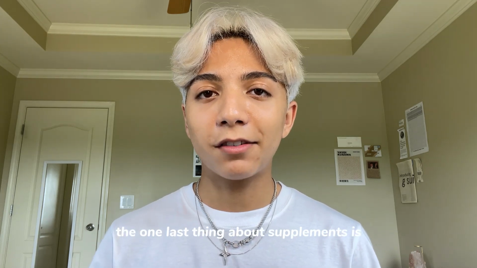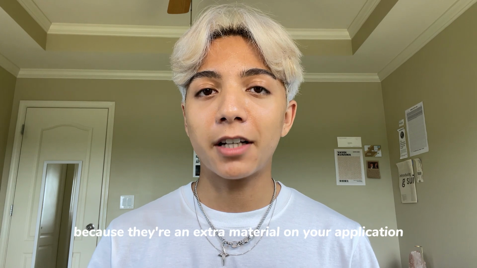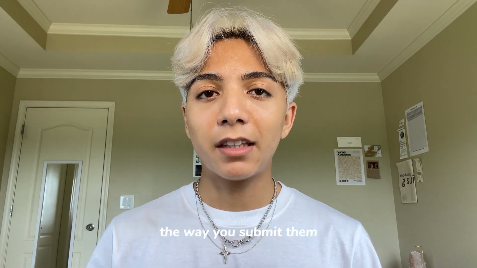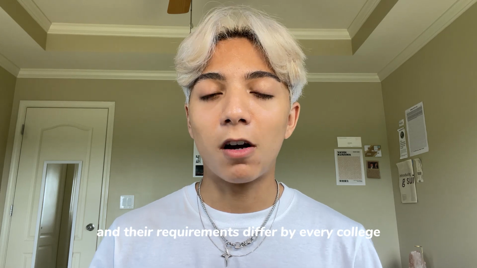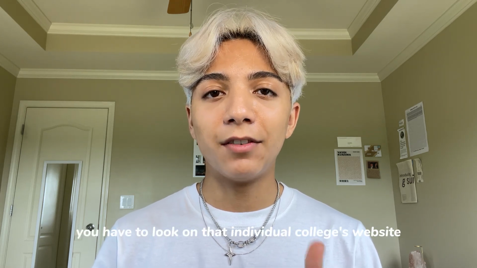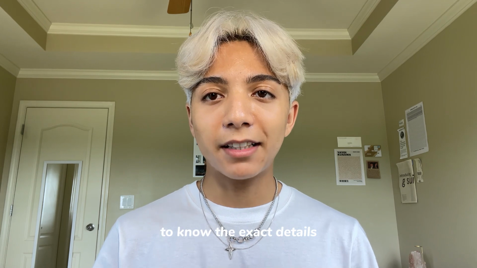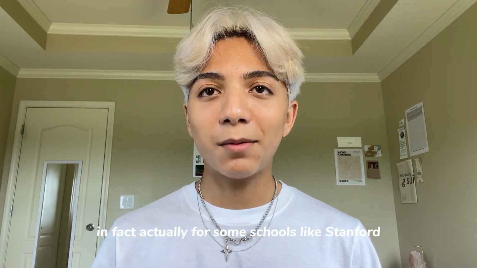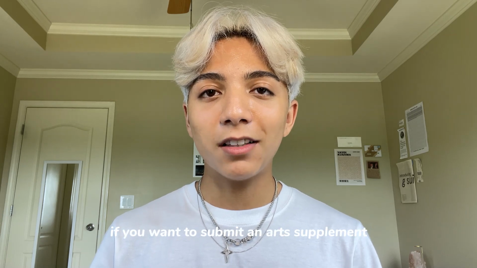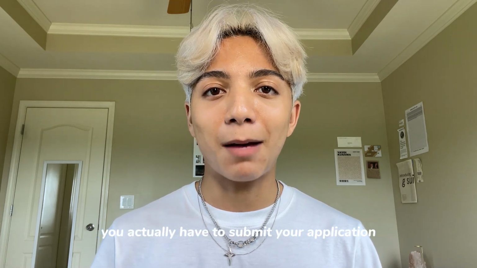The one last thing about supplements is because they're an extra material on your application, the way you submit them and their requirements differ by every college, so you have to look on that individual college's website to know the exact details. In fact, for some schools like Stanford, if you want to submit an art supplement, you actually have to submit your application like a whole month earlier.